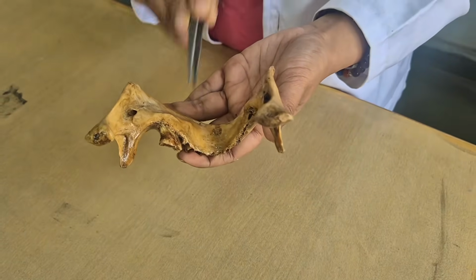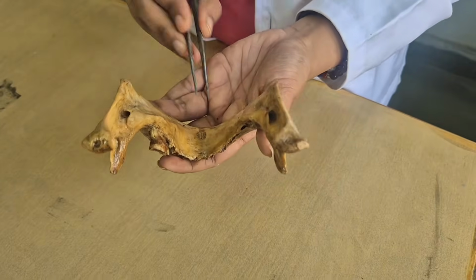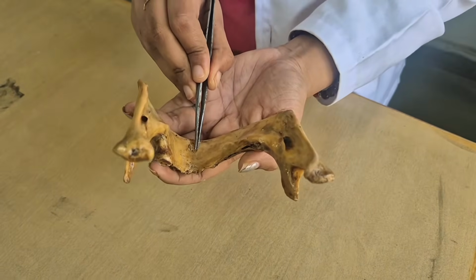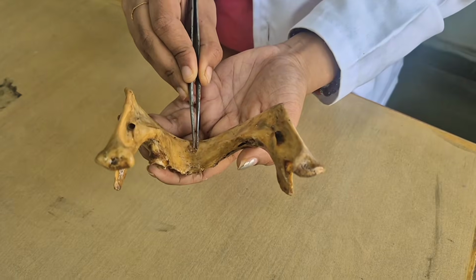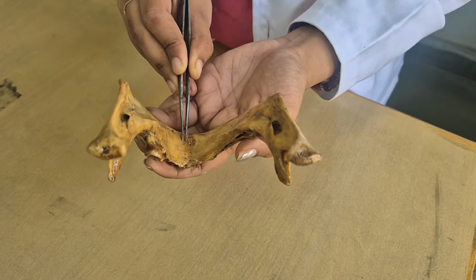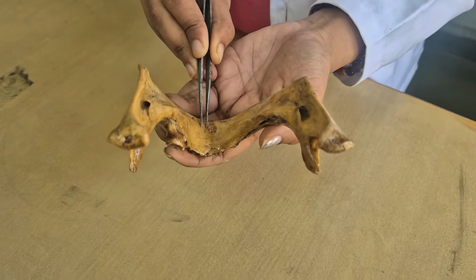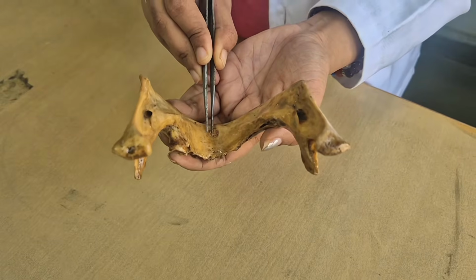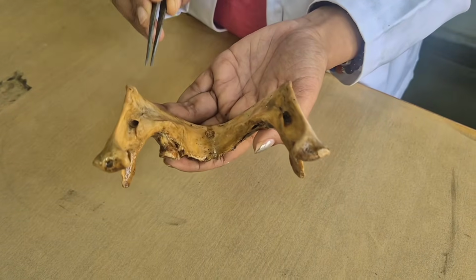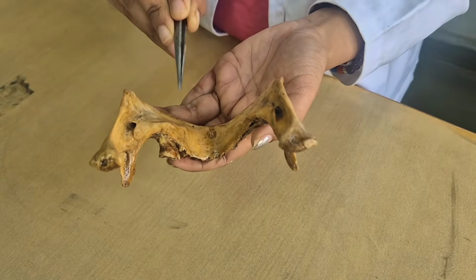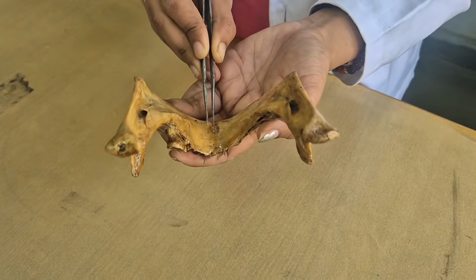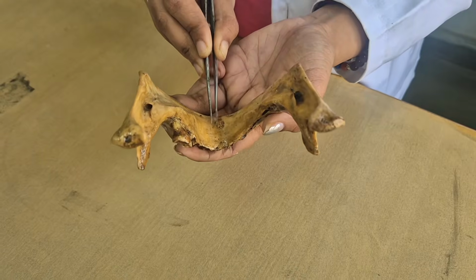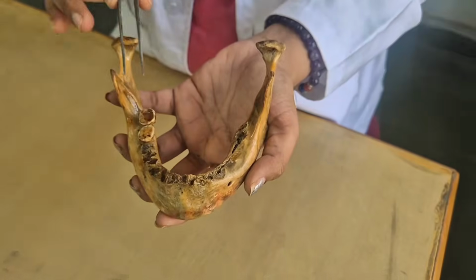Here you can also see irregular elevations on either side, known as the genial tubercles. So for internal features, remember the mylohyoid line, submandibular fossa, sublingual fossa and genial tubercles.